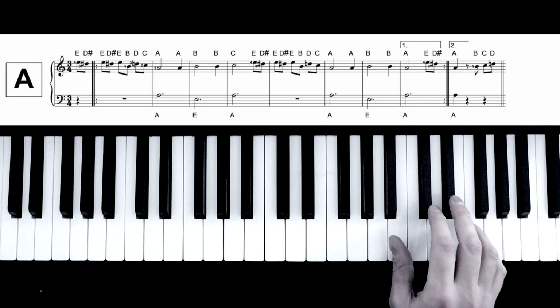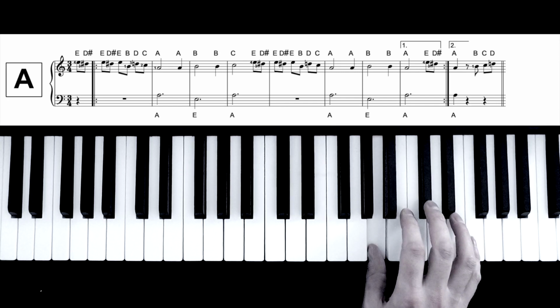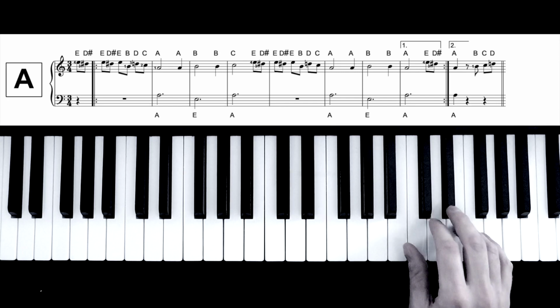So your aim, you might think of it in blocks, but your aim is to get it as smooth as possible.